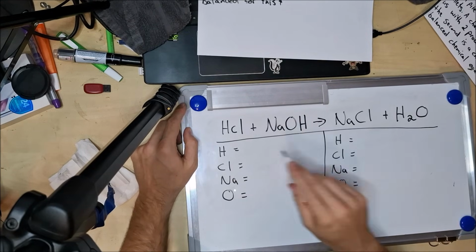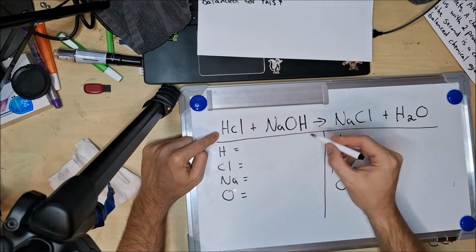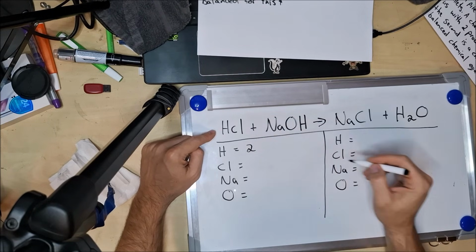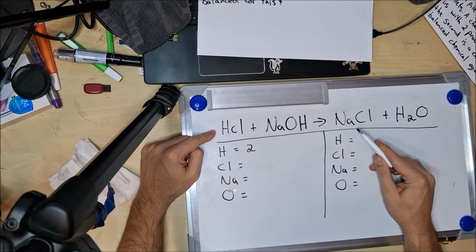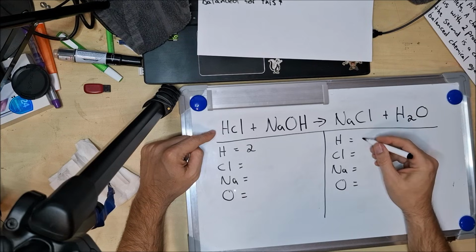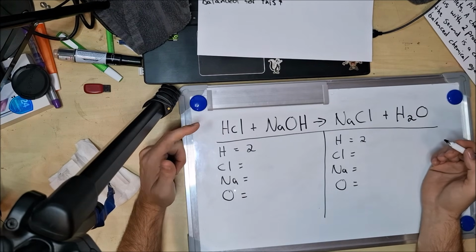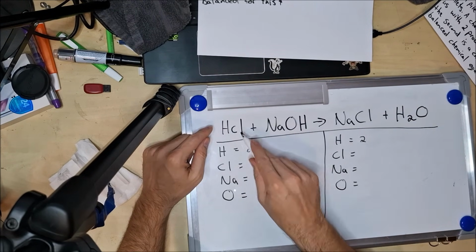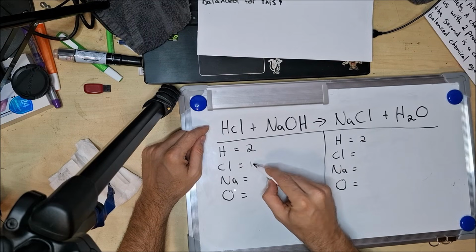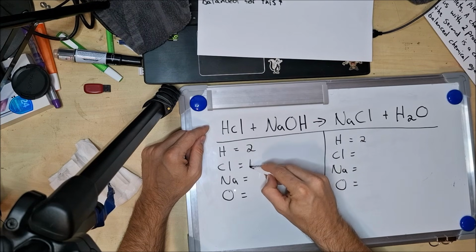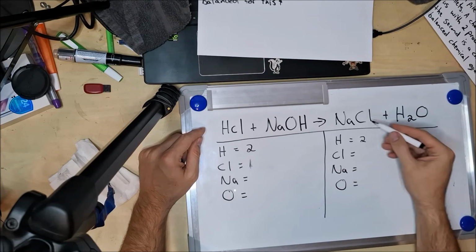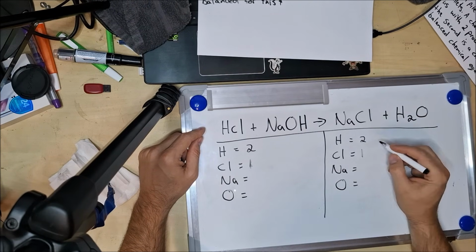Hydrogen on this side, I've got 1, I've got 2. On that side, I've got 2. Hydrogen, we're lucky. On this side, chloride, I've got 1, and on that side, chloride, I've got 1.